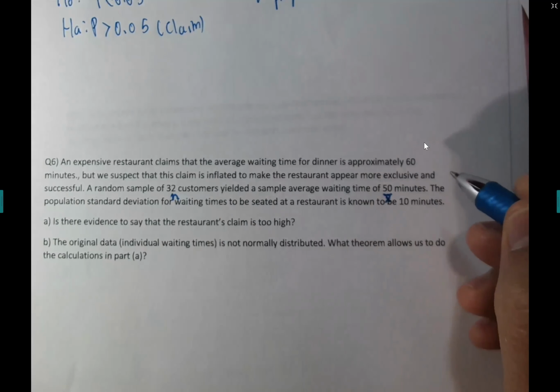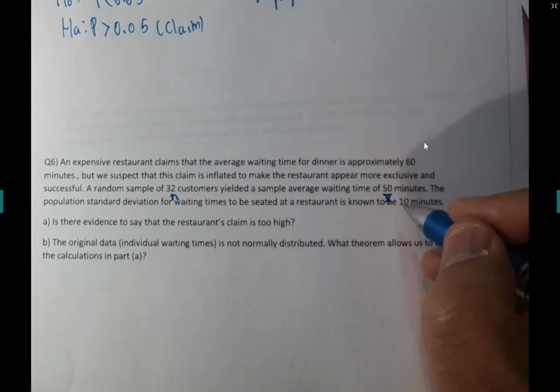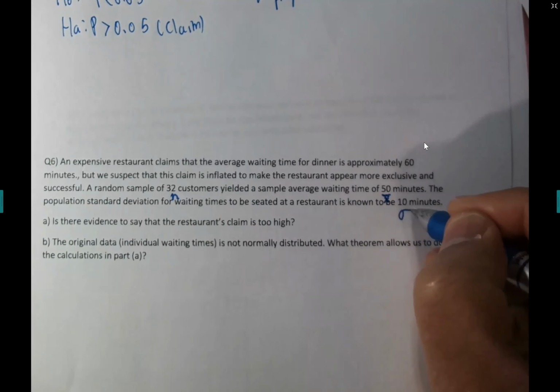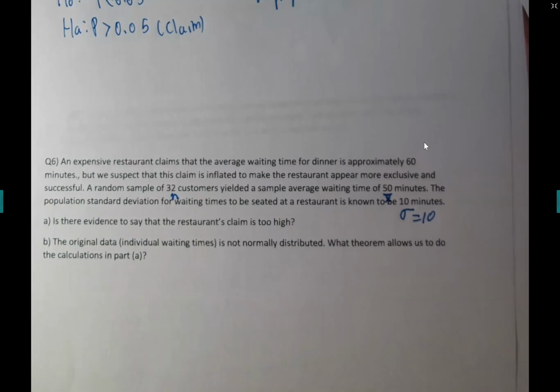The population standard deviation for waiting time to be seated at a restaurant is known to be 10 minutes. So you guys agree that this is sigma? It says population standard deviation. Is there evidence to say that the restaurant's claim is too high?